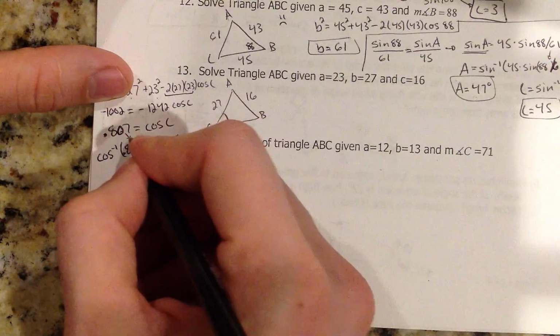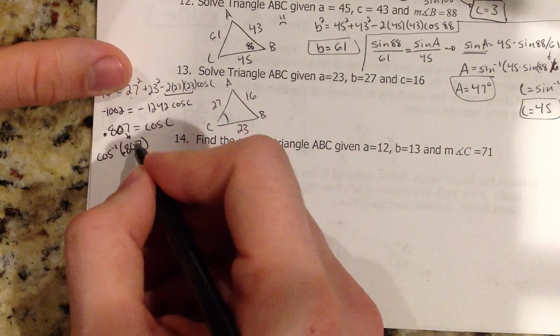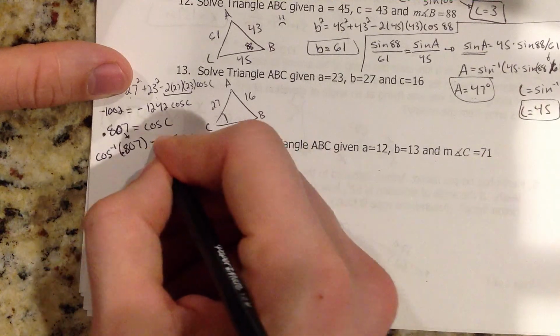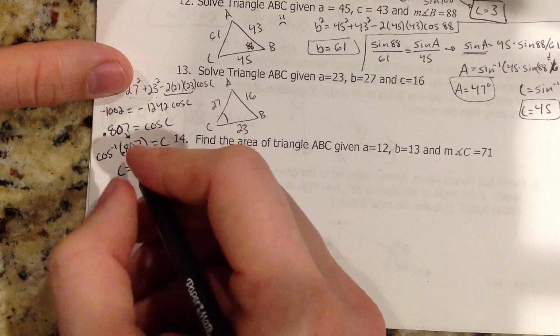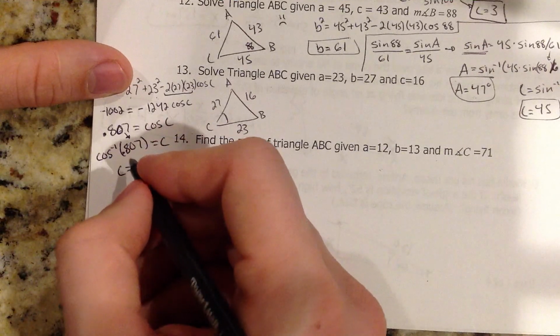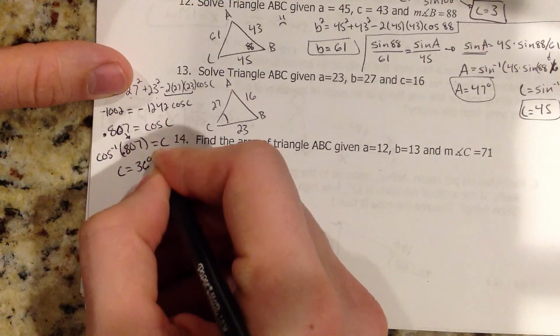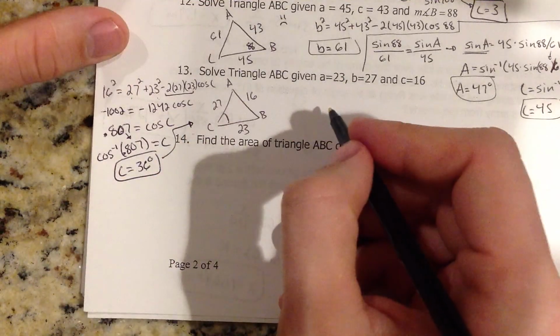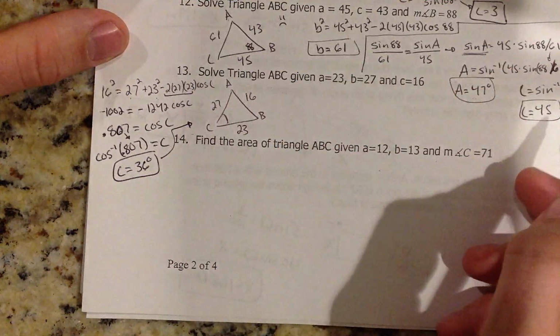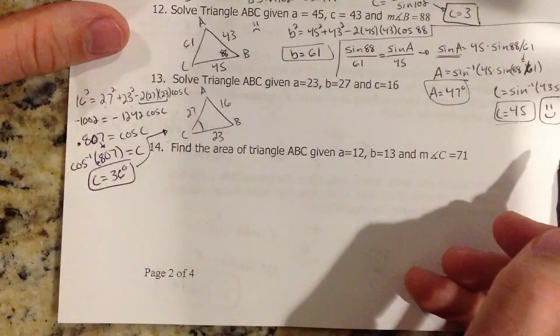Now this is, remember, the actual decimal that I keep in my calculator, and that will give me the actual value for C. So C is equal to 36 degrees for problem number 13. Once I get C is equal to 36 degrees, first of all, remember that you only need two angles and you can go find that other one.